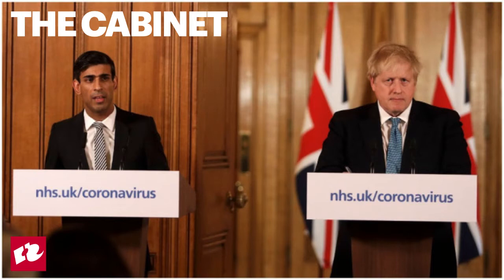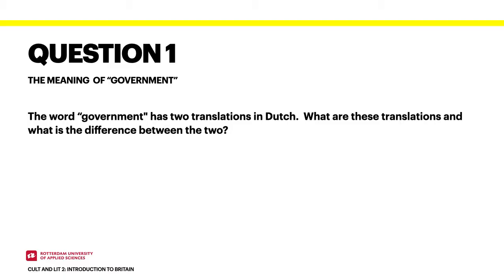So this term government is different when compared to a lot of countries. And the first question that you're going to prepare is, what is the meaning of government? The word government has two translations in Dutch. What are these translations, and what is the difference between the two?